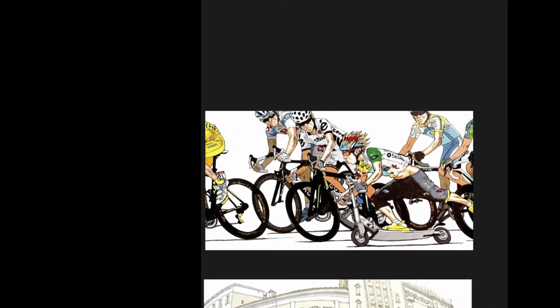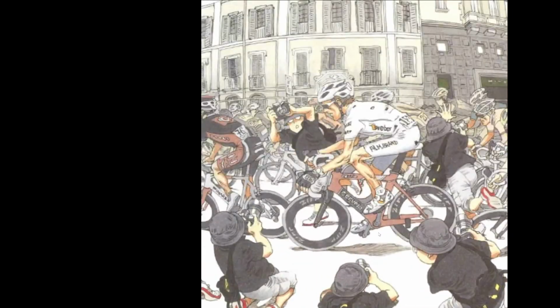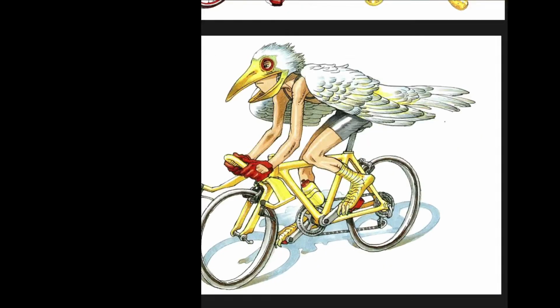Check it out. So you can make studies now from Katsuhiro Otomo using these principles.